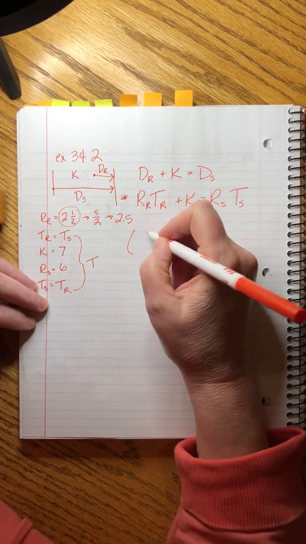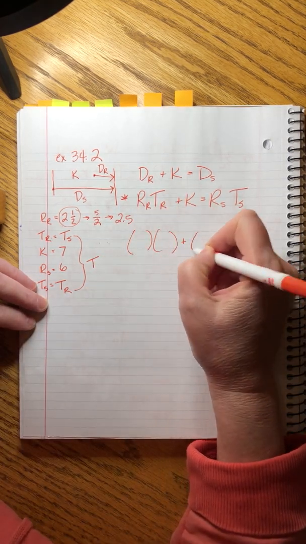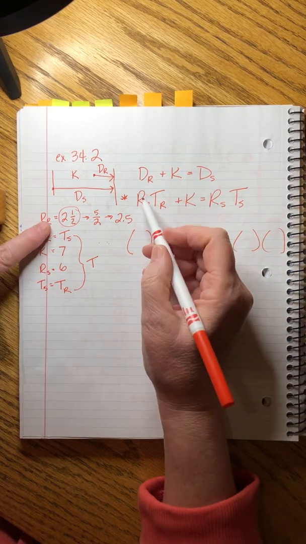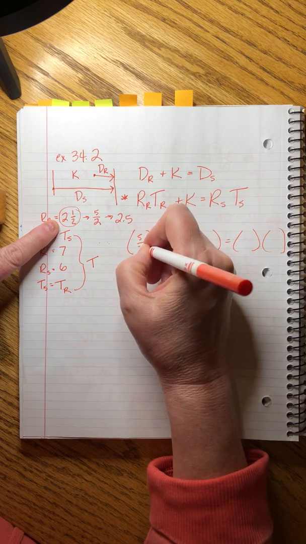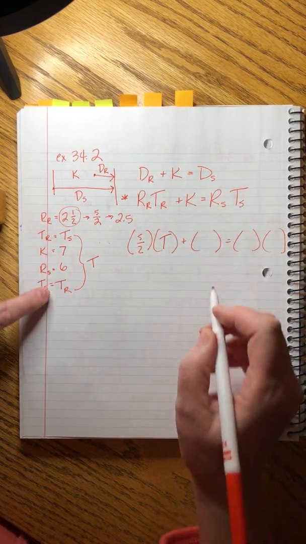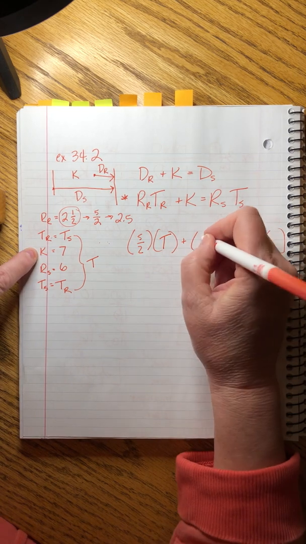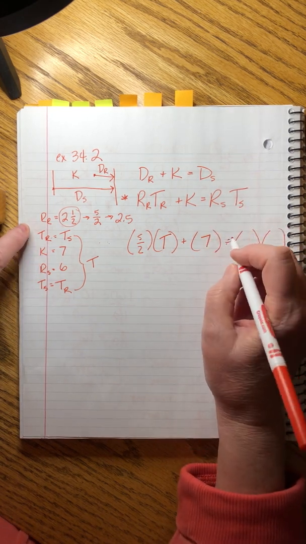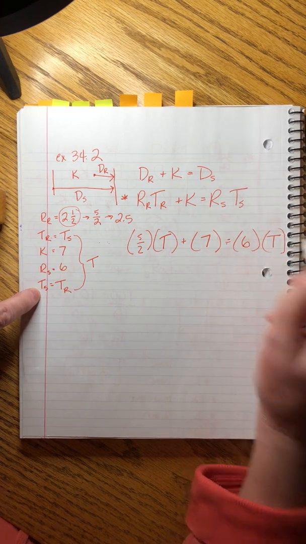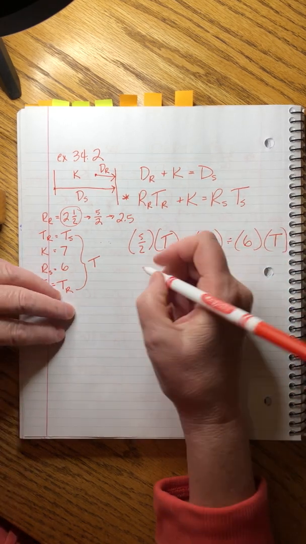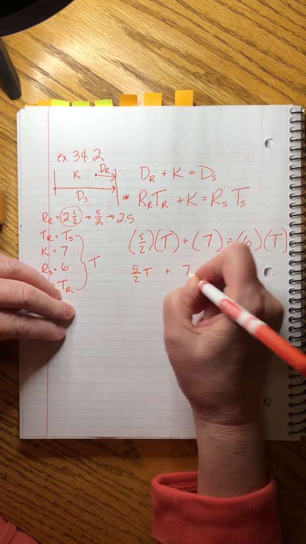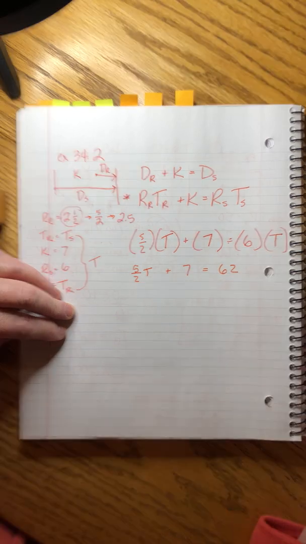Let's make some buckets. Okay, rate of Robin. Let's use 5/2. Times, we're just using a plain T for the time, plus K is 7 equals the rate of the sheriff, 6, times the time of the sheriff, just plain T. All right, now I'll write this normally. 5/2 T plus 7 equals 6T. Oops.